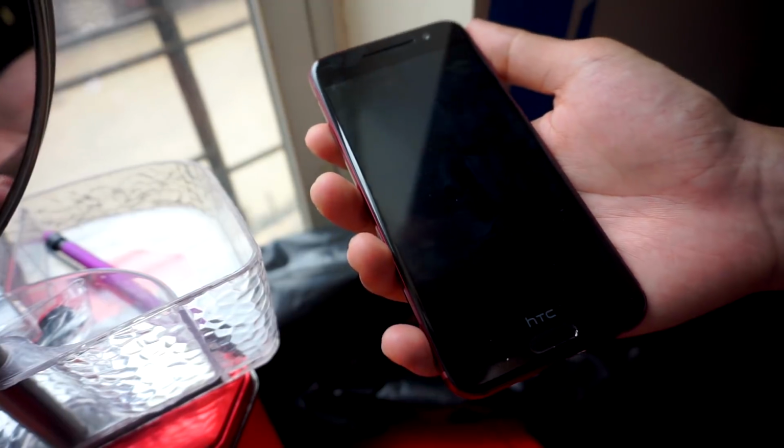So now we are officially done making our filter transition. So that is how you do the filter transition on Musical.ly for both Apple and Android users.